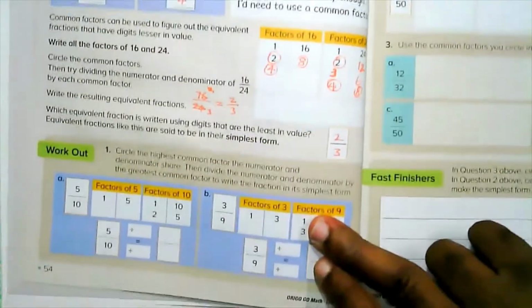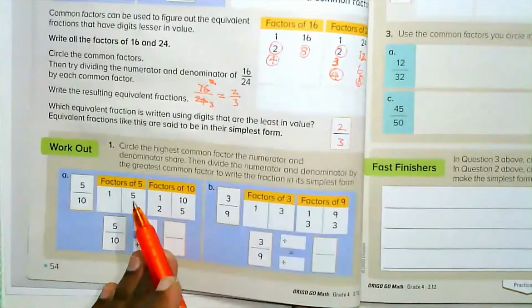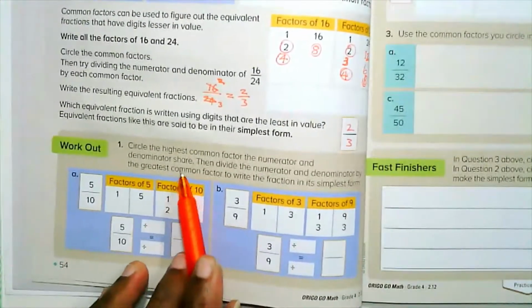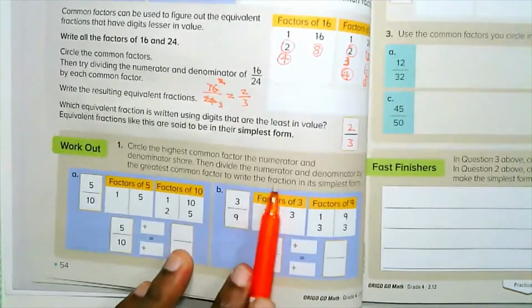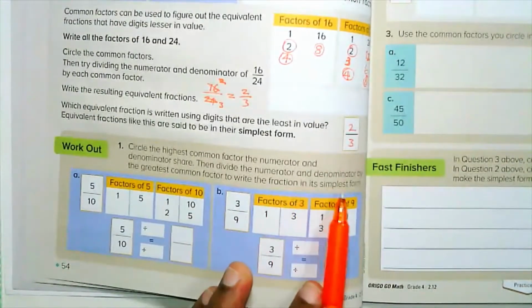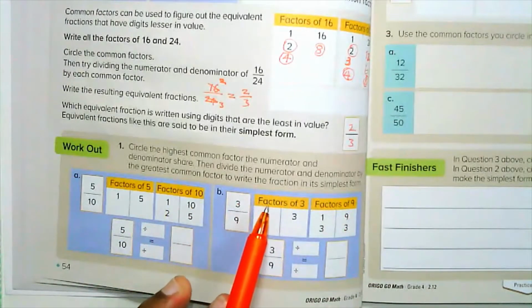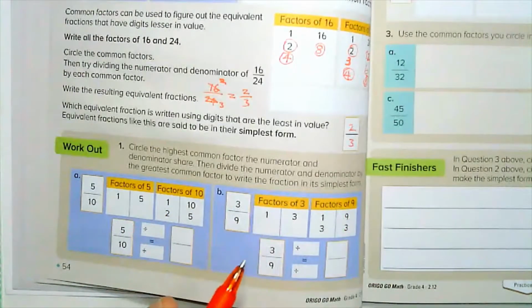Now let's go on to the workout. Circle the highest common factor the numerator and denominator share. Then divide the numerator and denominator by the greatest common factor to write the fraction in its simplest form.